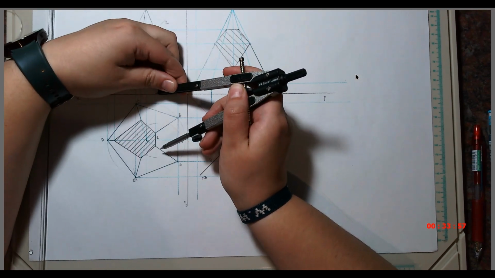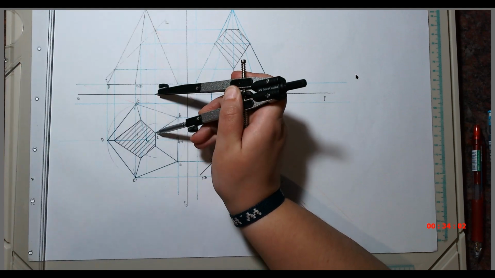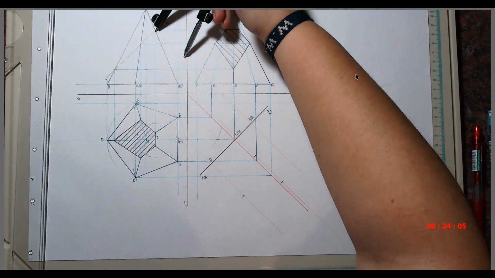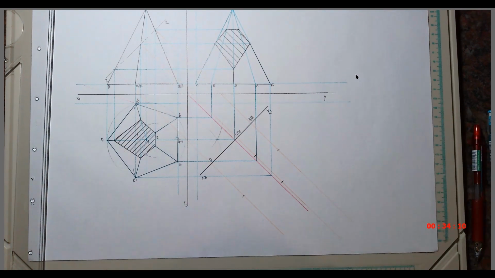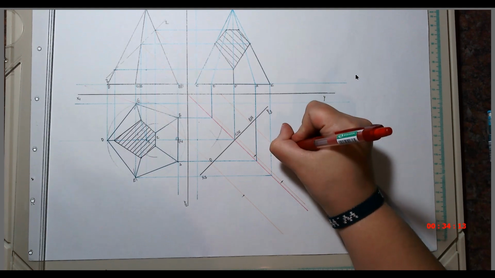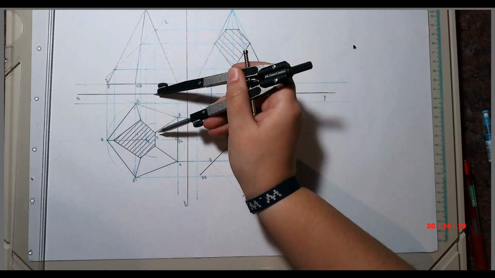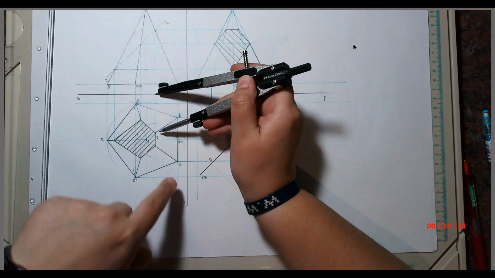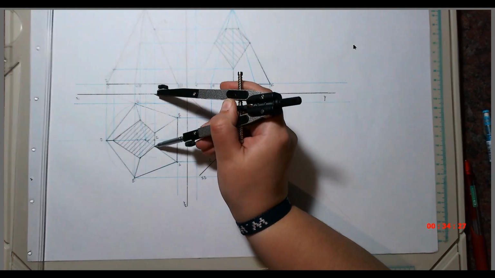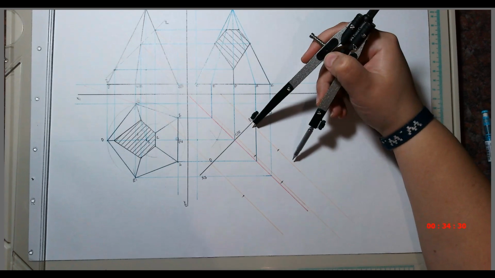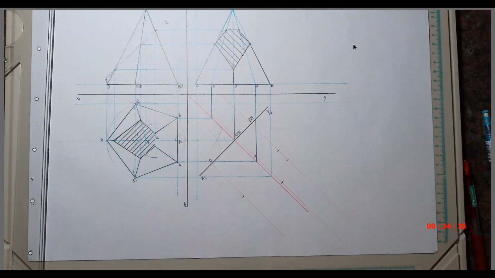That is point B. Measure to B, take it back up, bring it over, and that's point B. A, take it to point A, bring it down, XY, this is A, measure to A, bring it back, over, and that is A.